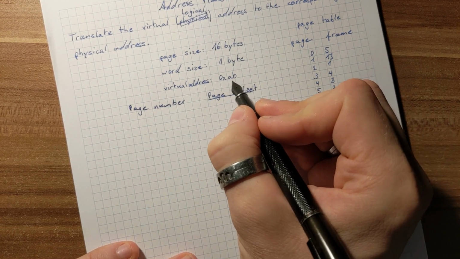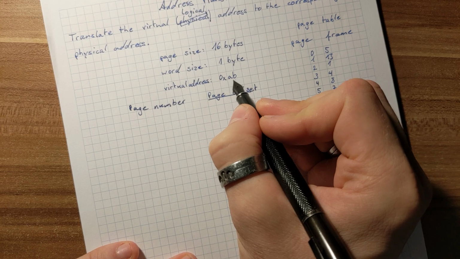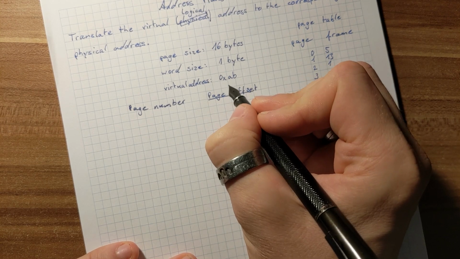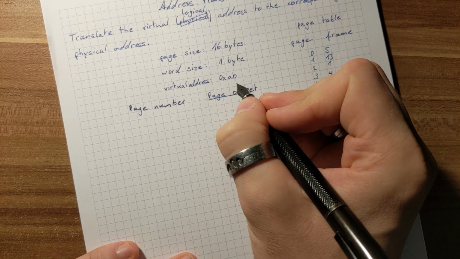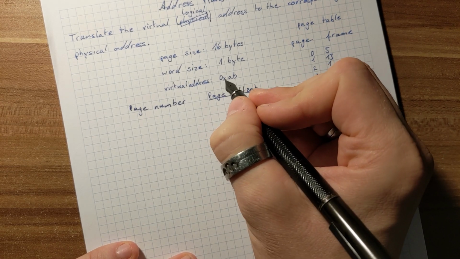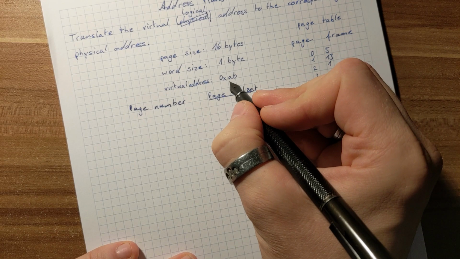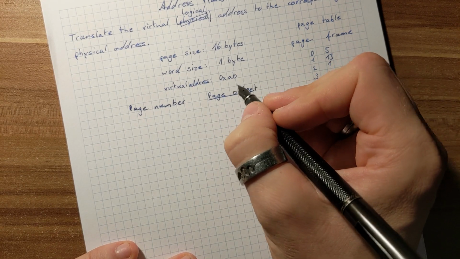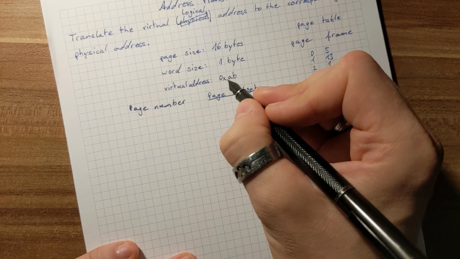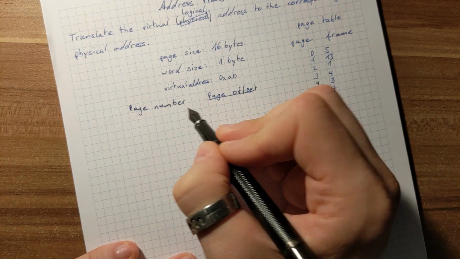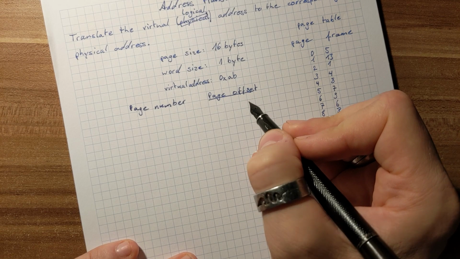It is easy to figure out which part is which, because the 0x has no meaning. That just indicates that we have the address in hexadecimal, but that doesn't give us any further information. So we know AB is the actual address, and therefore it is very obvious what the page number and the page offset is if you know the order. So the page number is the left thing, the page offset the right thing.